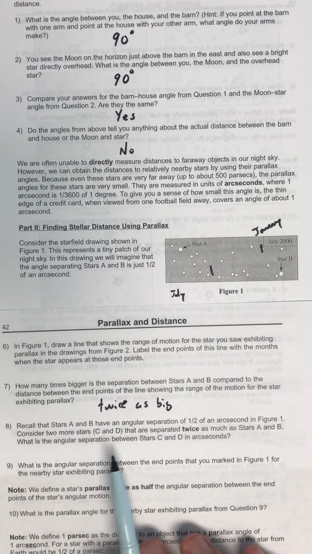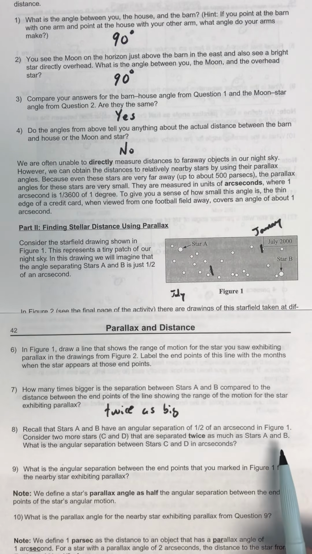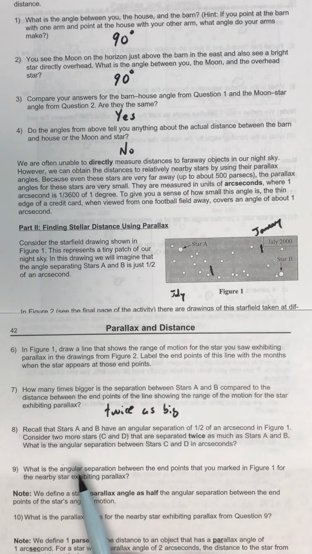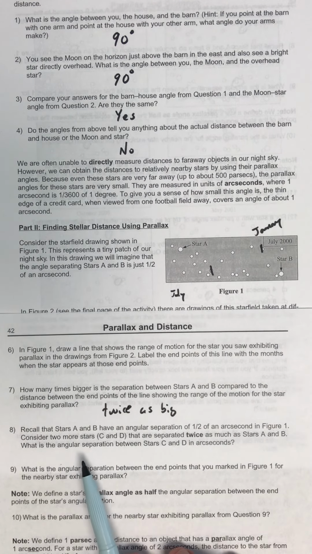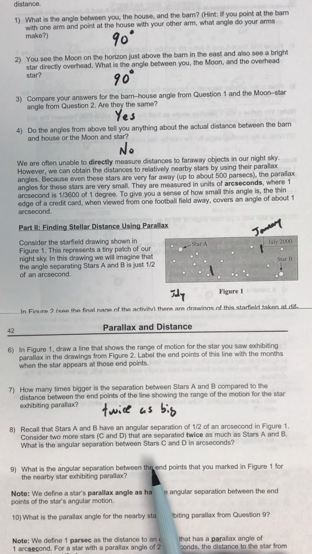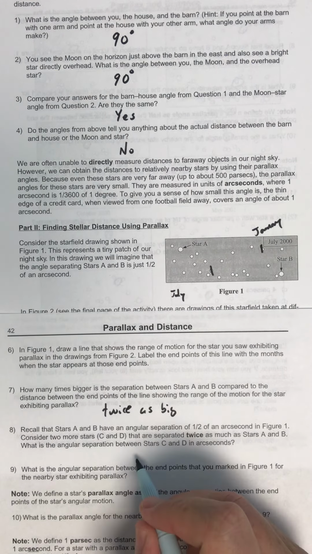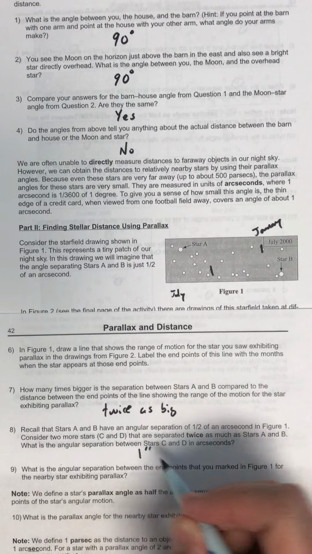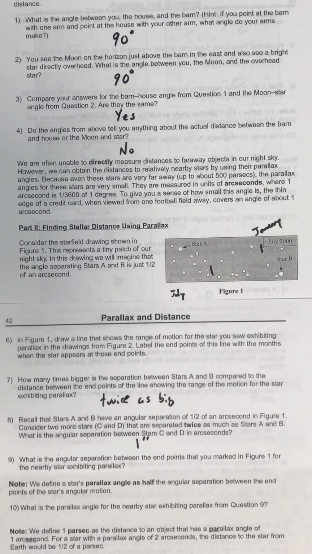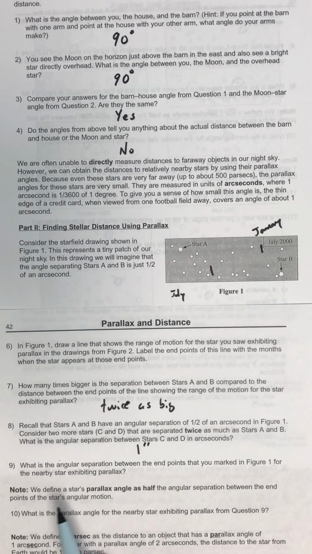Recall that stars A and B have an angular separation of 1/2 of an arcsecond in figure 1. Consider 2 more stars, C and D, that are separated twice as much as stars A and B. What is the angular separation between stars C and D? So that's going to be 1 arcsecond, because twice 1/2 is 1.